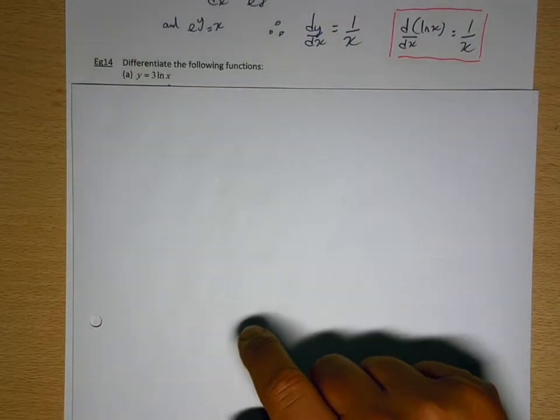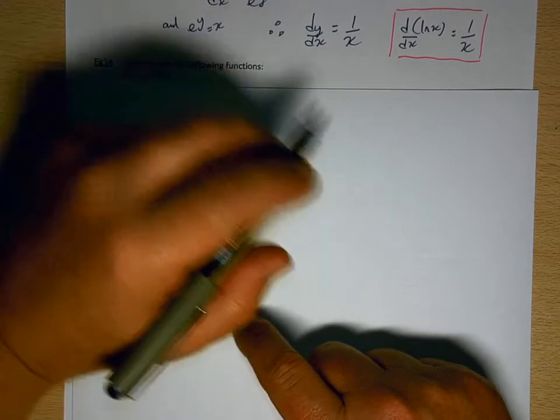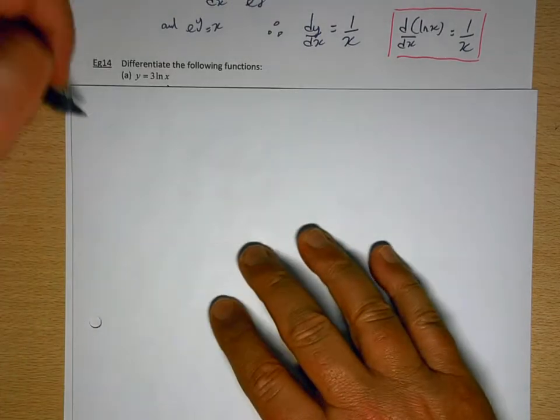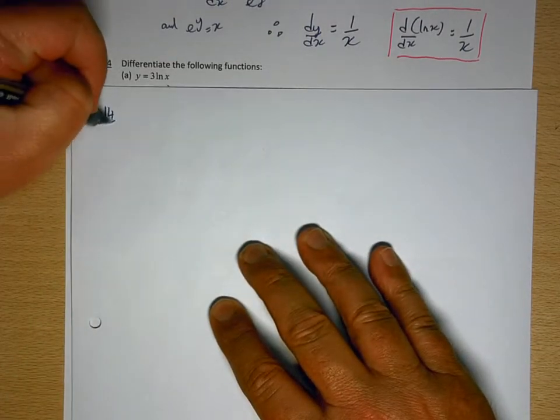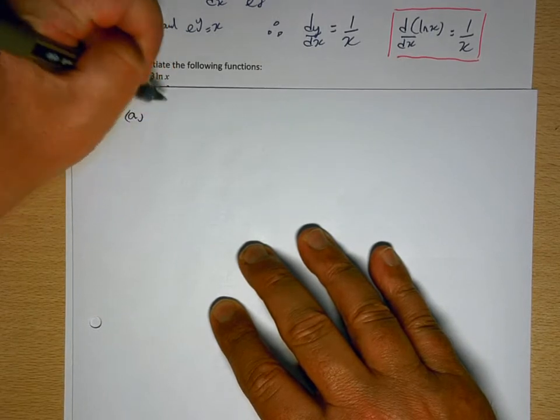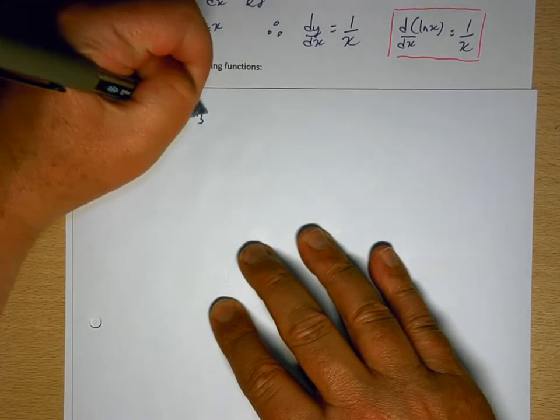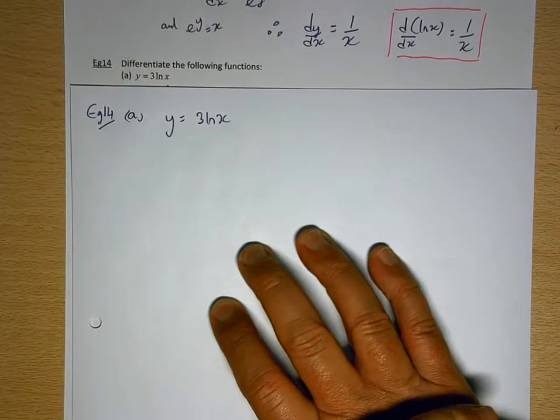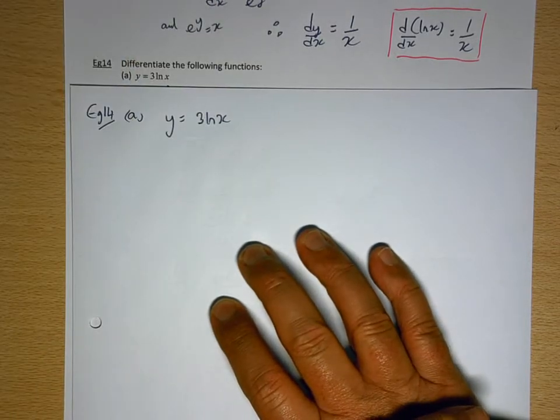Okay, so we are now going to look at some examples involving the natural log. So Eg14. Differentiate y equals 3 ln x.